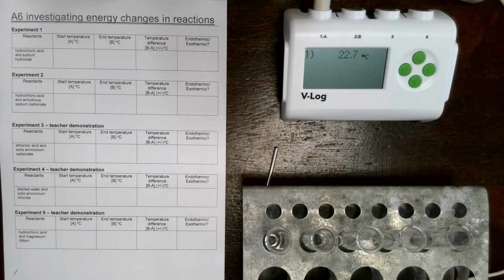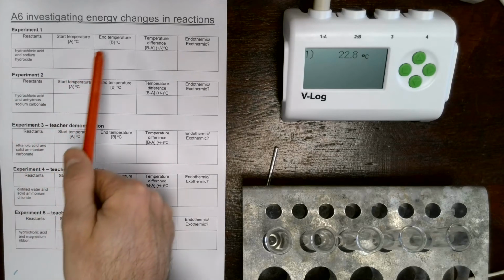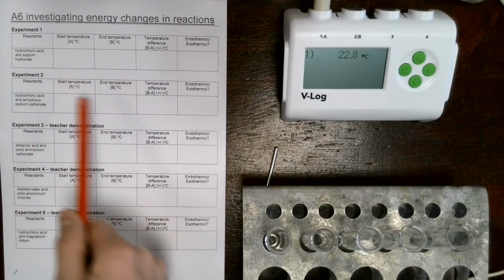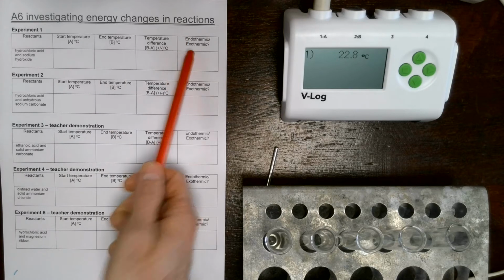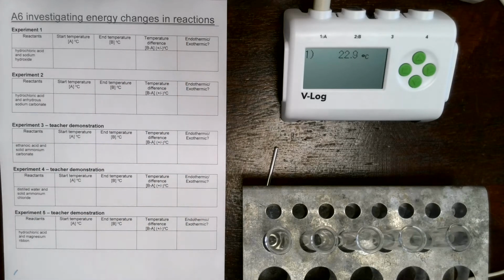The purpose of each experiment is to record the start temperature of the reaction, then the end temperature, which I'll provide for you now, and then your job will be to calculate the temperature difference and decide if the reaction is endothermic or exothermic.